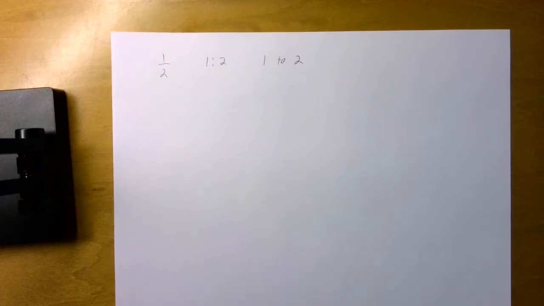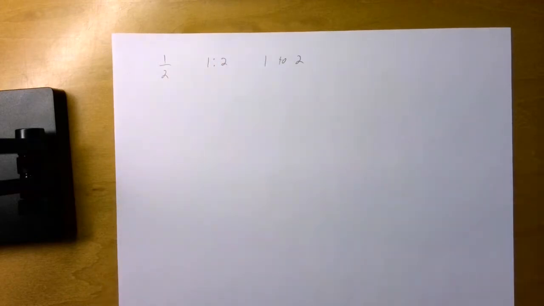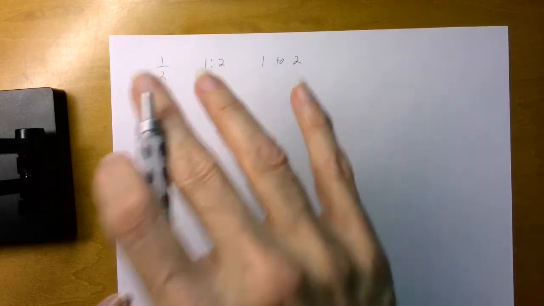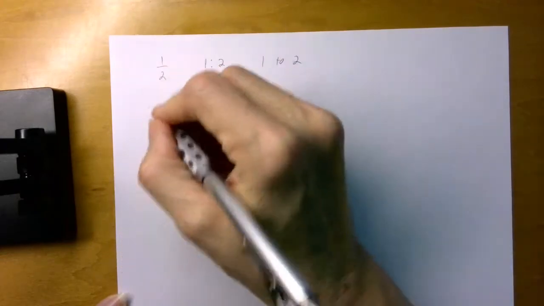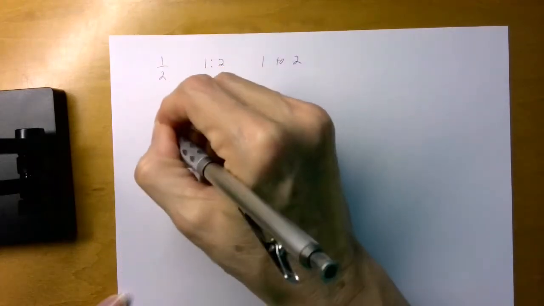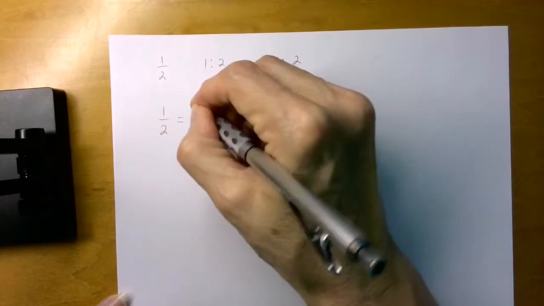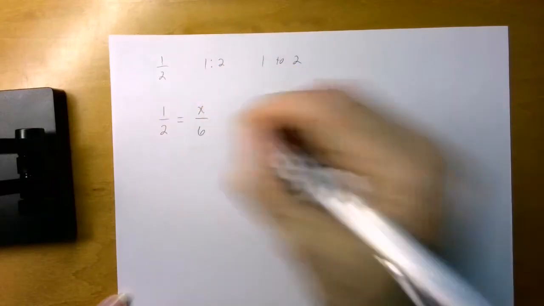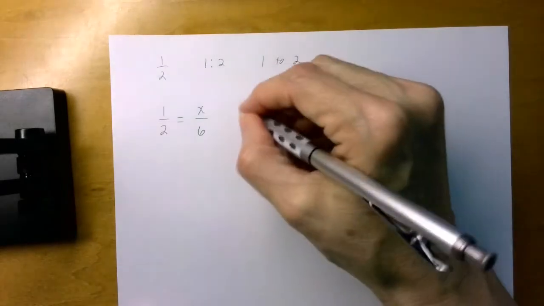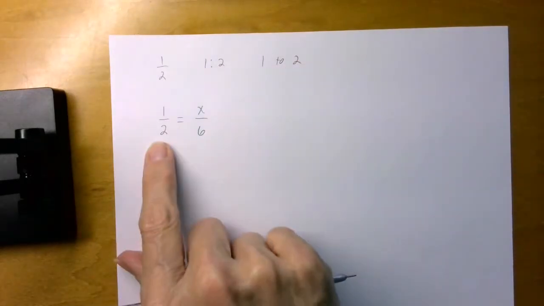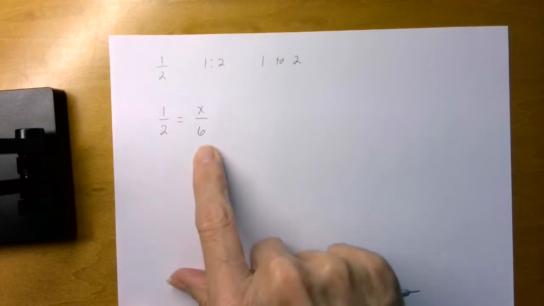That's a fraction. But the minute that a fraction turns into a proportion is when you set that fraction equal to another fraction. So this is called a proportion. When you have a single solitary fraction equal to another single solitary fraction, then that is a proportion.